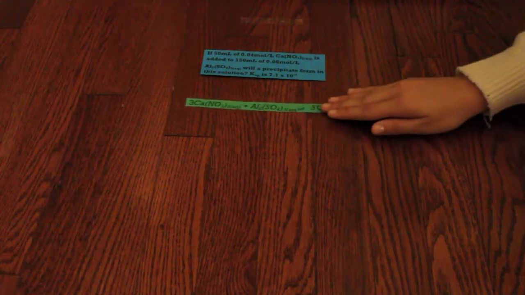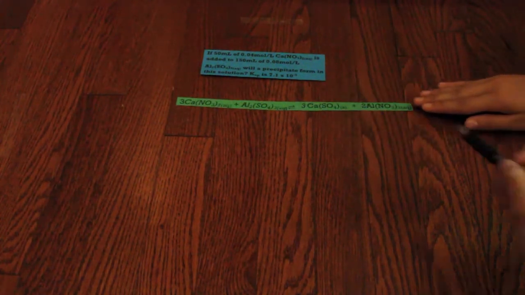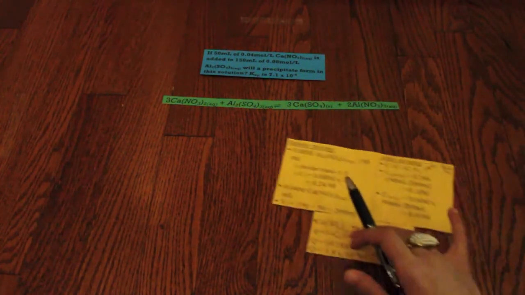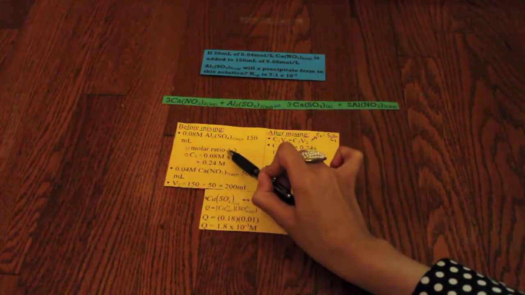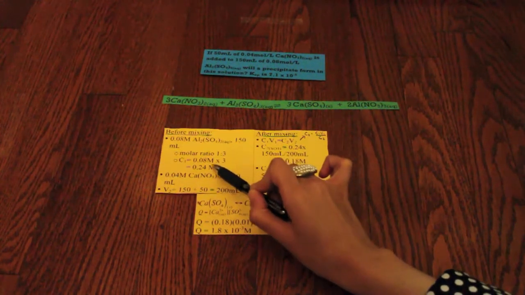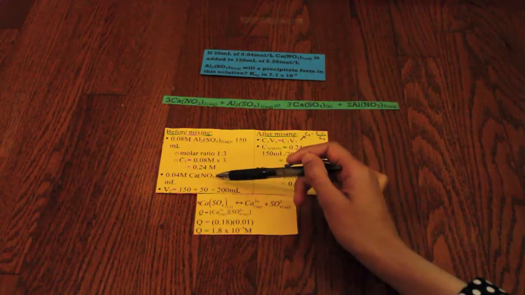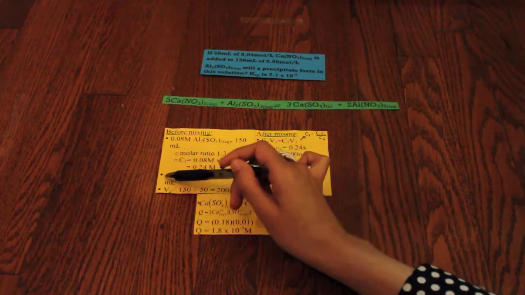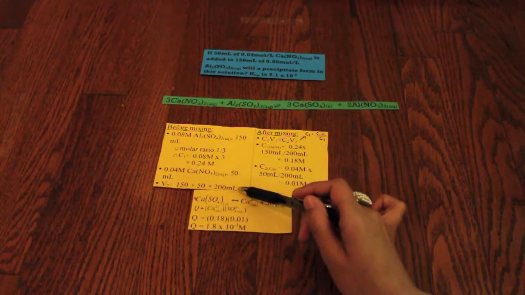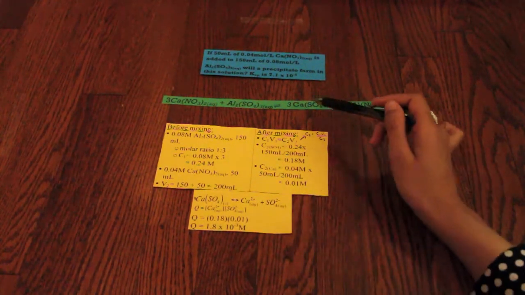The first step for this is to write out the complete reaction. As seen here, calcium sulfate is our solid, and therefore we will be solving for this. Before mixing, aluminum sulfate has a molar ratio of 1 to 3, so therefore we must multiply 0.08 by 3 to get 0.24. Calcium nitrate has 1:1, therefore we keep our concentration the same. Our V2 is a total of 200 milliliters that we will be working with.